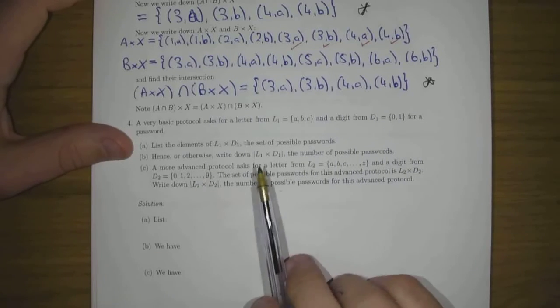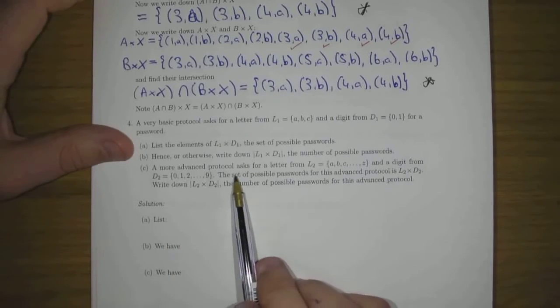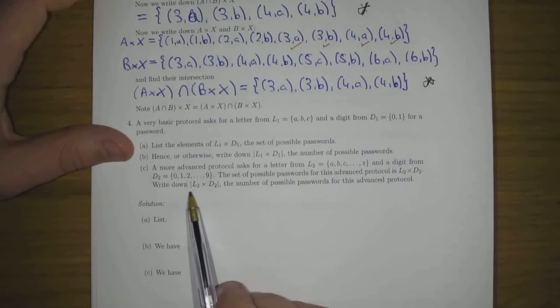And then a more advanced protocol asks for a letter from A to Z and a digit from 0 to 9. Set of possible passwords for the advanced protocol is the Cartesian product of these two. Write down the number of possible passwords for this advanced protocol.